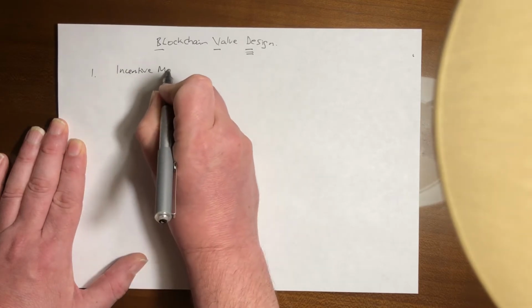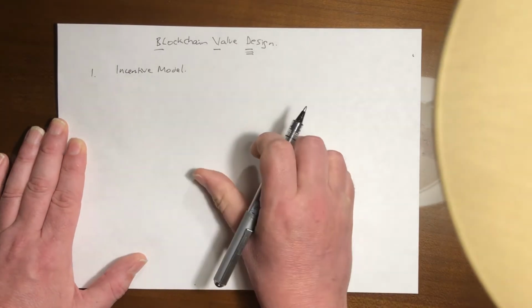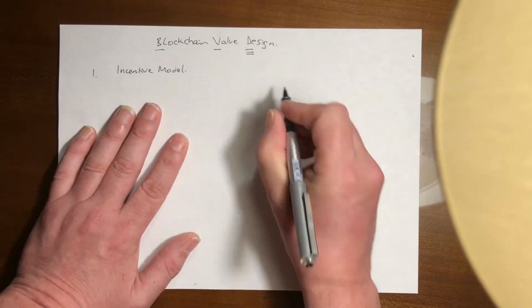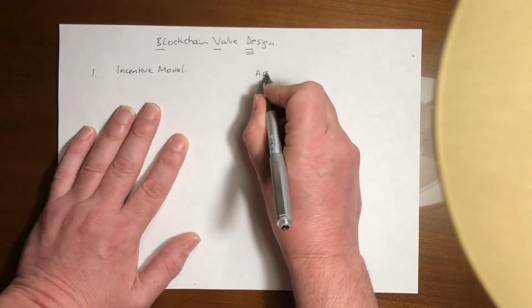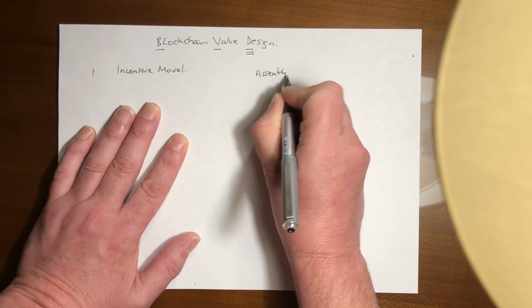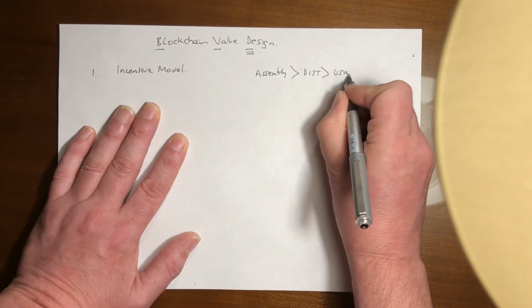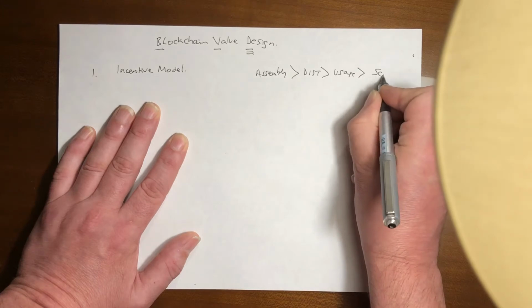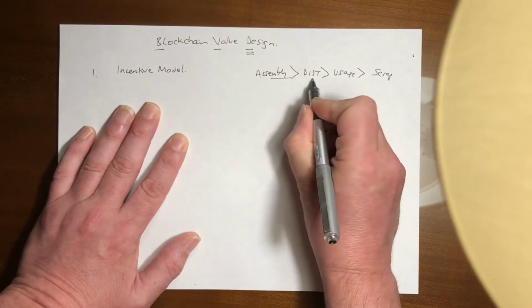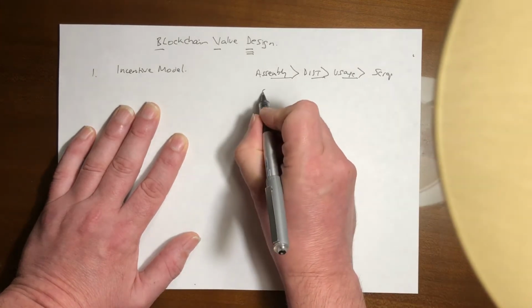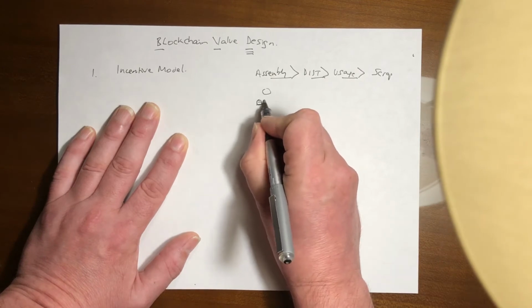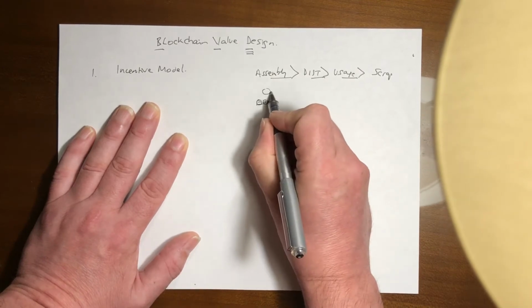Let's say we're building a blockchain in the automotive industry. The process goes from assembly to distribution to usage and then ends up in scrap. I start with my OEM that is distributing a new car.